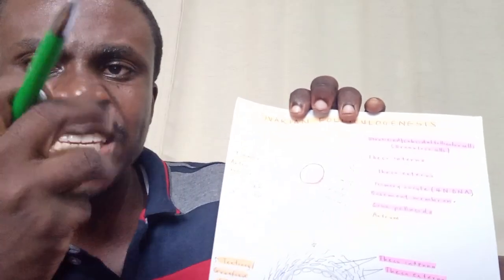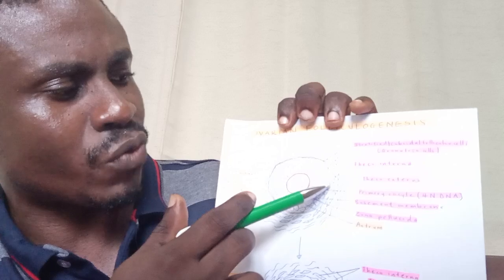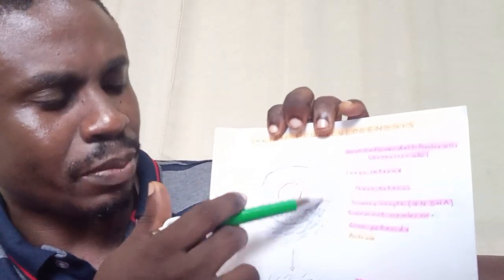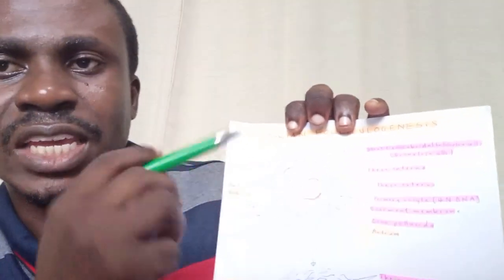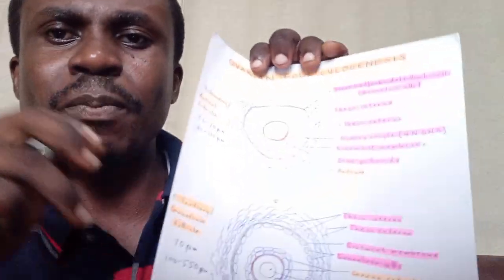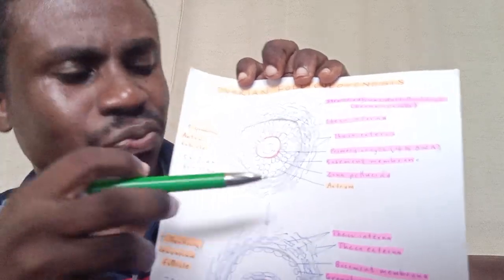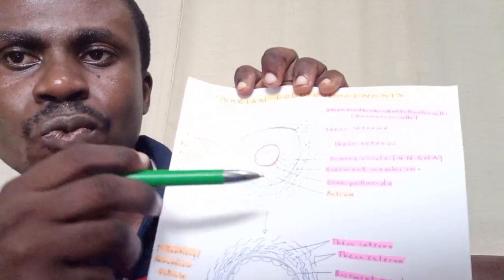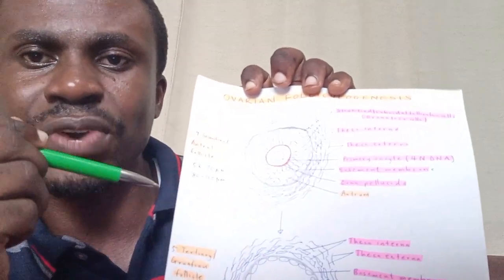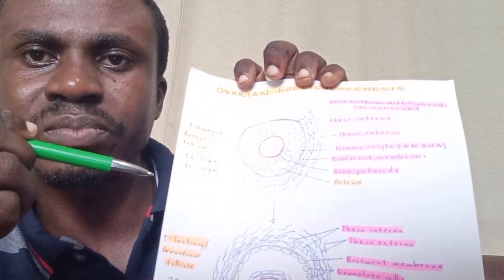Now, the question is, where did this pocket of fluids come from? My friends, what I want you to be aware of is that they are produced by the theca interna cells. The theca interna cells will secrete that fluid, and that fluid will, of course, diffuse through the basement membrane and come into the spaces of the granulosa cells. Now, the presence of these antral areas will make this one a secondary follicle, or the antral follicle.